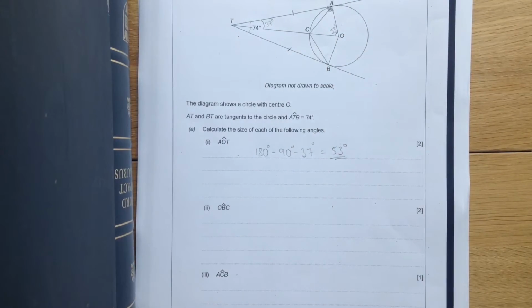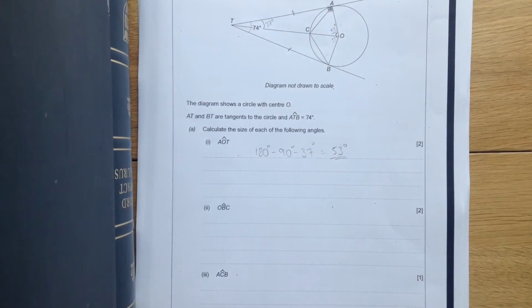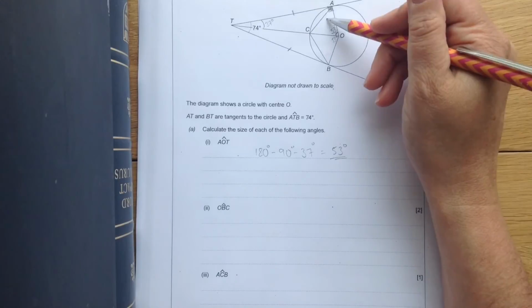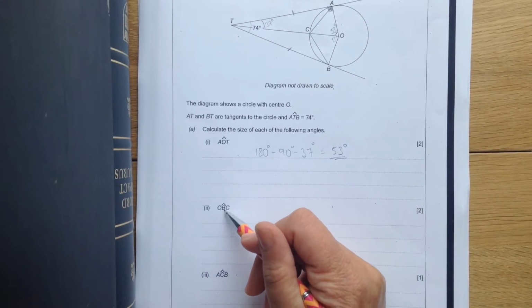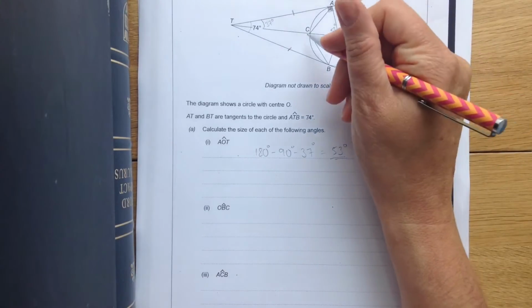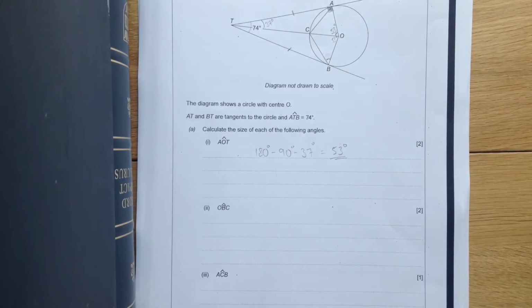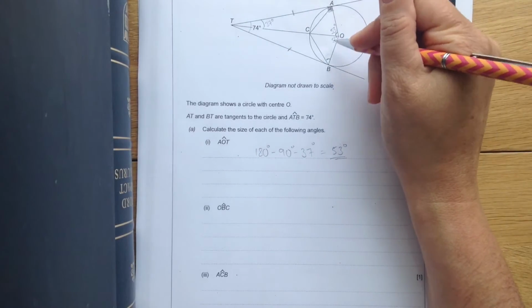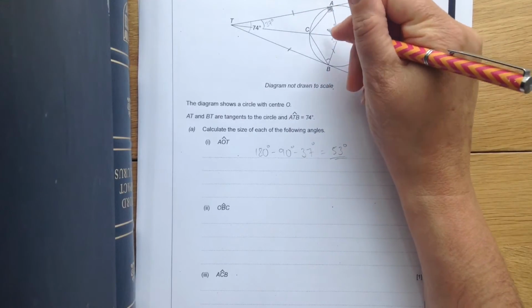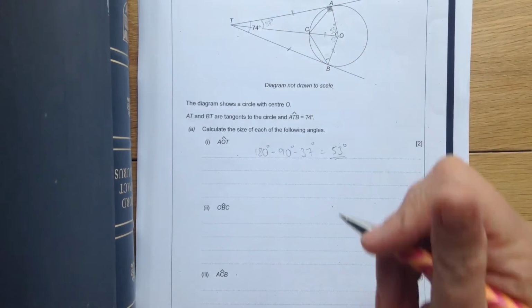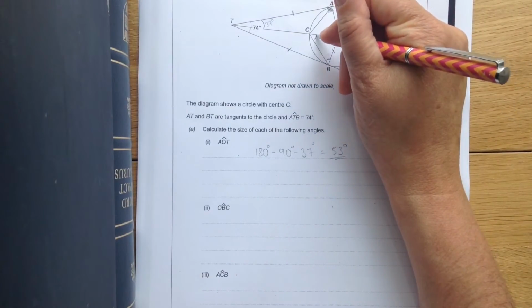Okay, if that angle is 53 degrees, then this angle is also 53 degrees. So I'm going to pop that in as well, because these two triangles are identical. Right, now I've got to find angle OBC, so this angle here. Okay, if I look at the diagram, I can see that I've got two radii coming out. So these are both the same length. This is another isosceles triangle. So these are the two equal sides, so these two angles are equal.